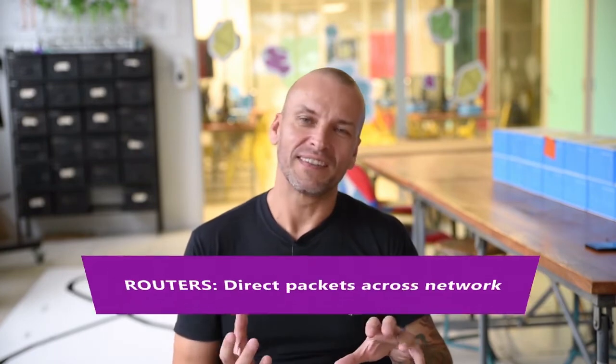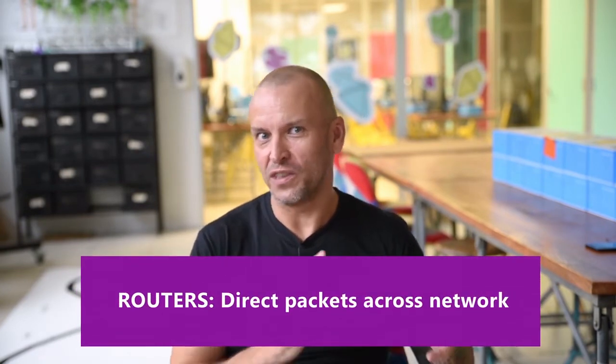Routers are smart devices. Now, routers are the things which actually direct these packets of information across the network. So when a router receives a packet of information, it will read the IP address and it will send that packet of information along the best route so it gets to its destination in the shortest possible time.